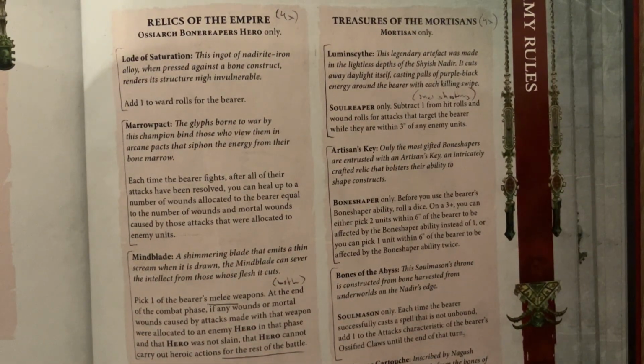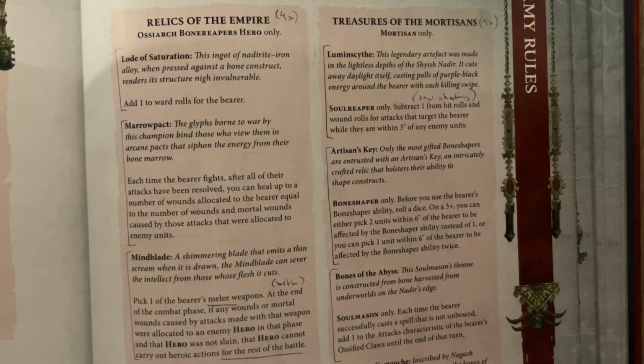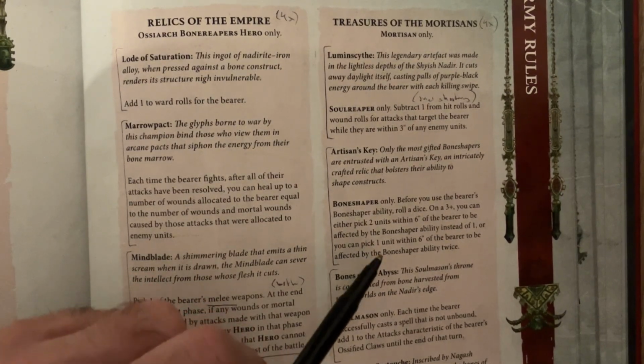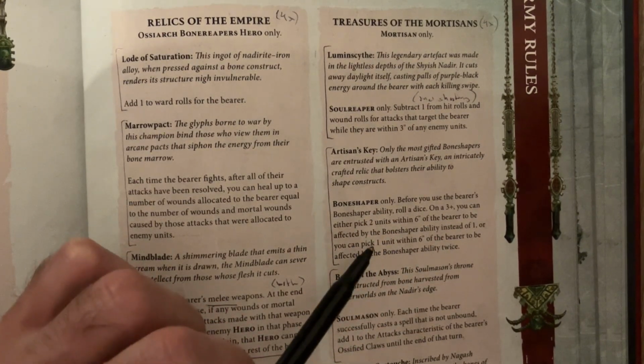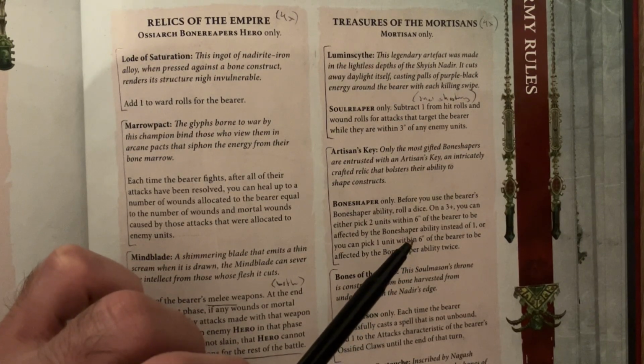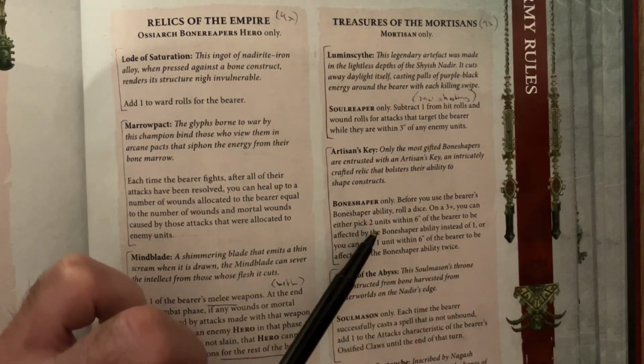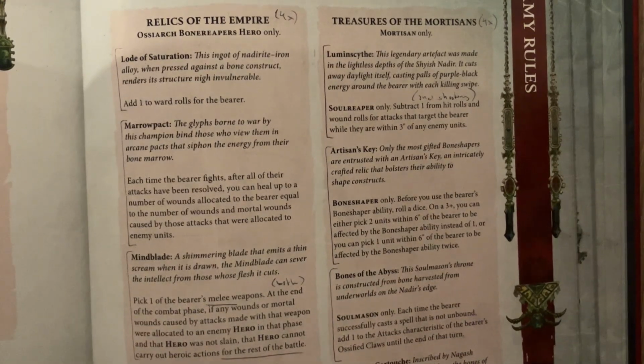Okay. Artisan's Key. The Bone Shaper. Before you use the bearer's Bone Shaper ability, roll a dice. On a 3+, you can either pick 2 units within 6 inches of the bearer to be affected by the Bone Shaper ability instead of 1, or you can pick 1 unit within 6 inches of the bearer to be affected by it twice. It's funny that they've actually worded it that way, because there are plenty of other abilities, like the Eidolon of the Seas stacking -1 rend, that it's not obvious right away upon reading it that you can stack it multiple times on one person, but I guess they're just trying to be extra clear about this.